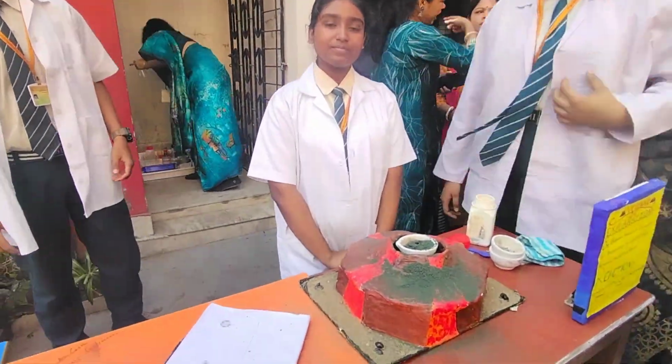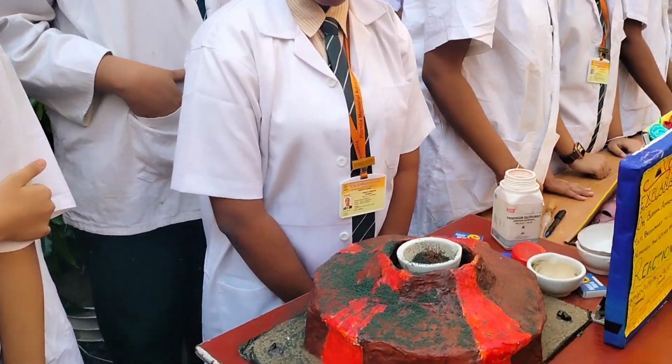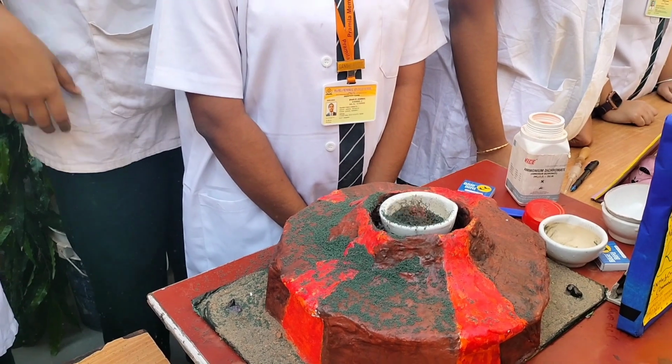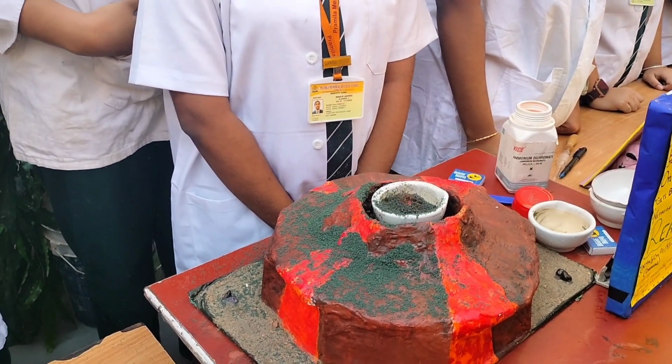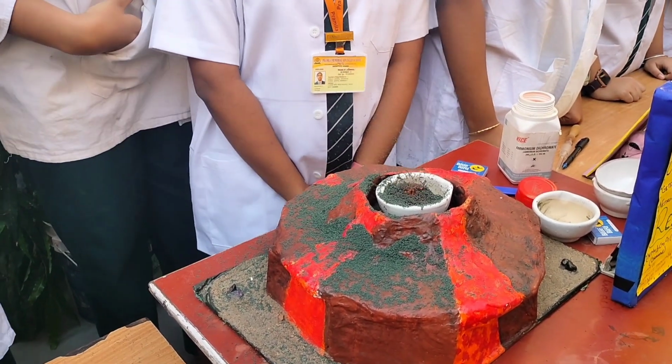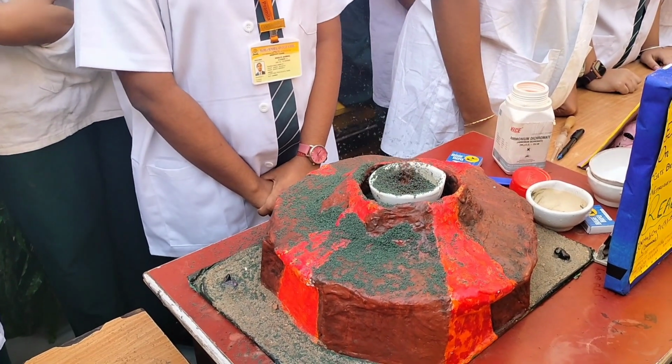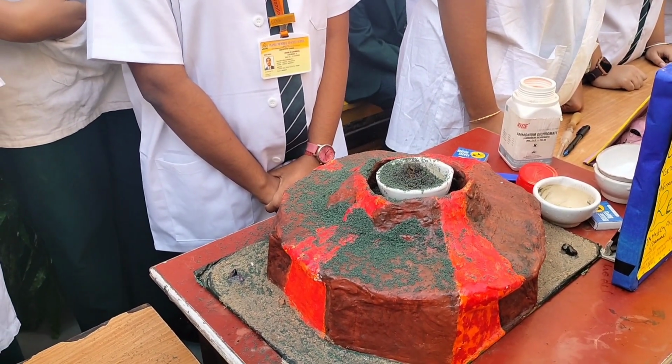In a ceramic bowl we are taking ammonium dichromate. On burning ammonium dichromate with the light stick, it gets decomposed with sparks to form a green colored substance, that is chromic oxide. The gas evolved is nitrogen gas and water vapor.